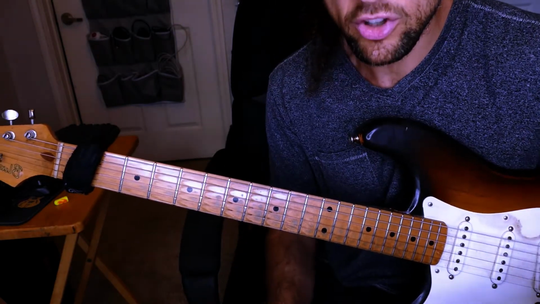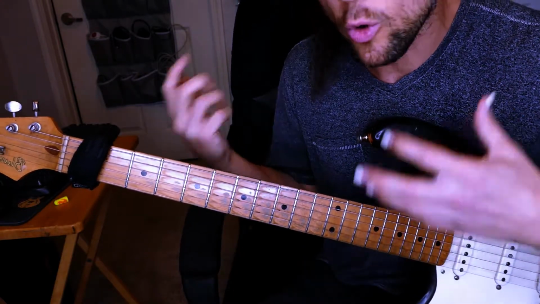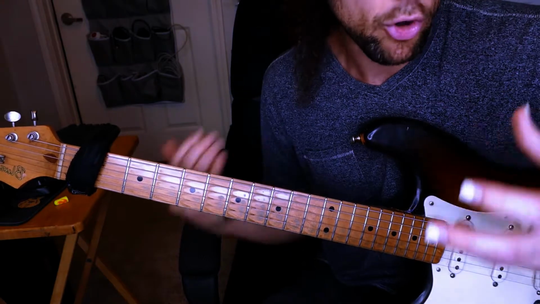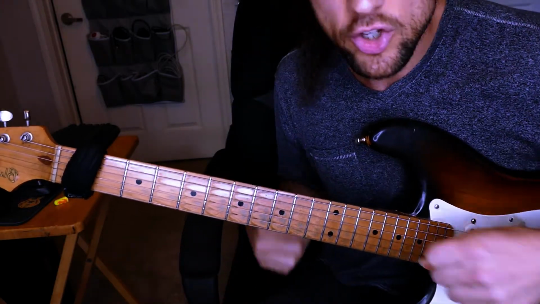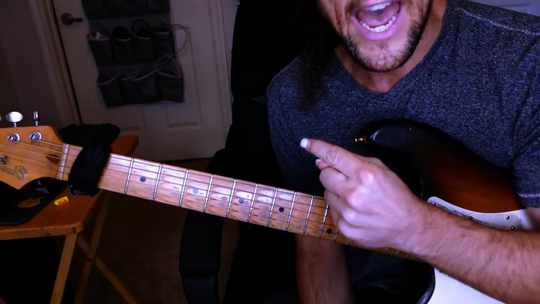Back to G. So you can really do this with any pair. I would just look at which chords you are trying to practice, which chords you find to be difficult, or maybe you're writing a tune or working on a tune or playing a cover that's got a weird chord change. Just pick those 2 chords, do exactly this.